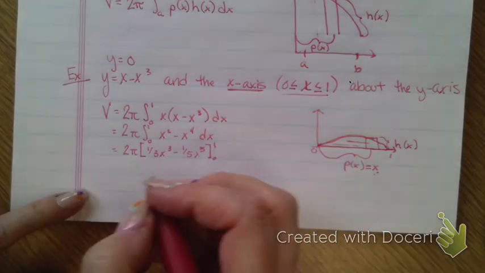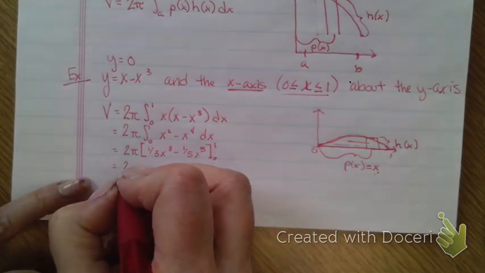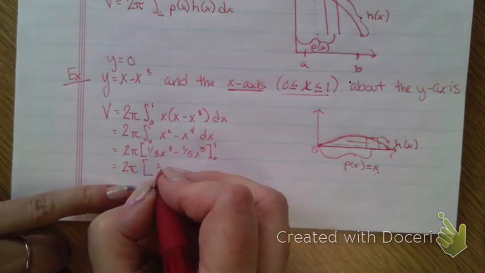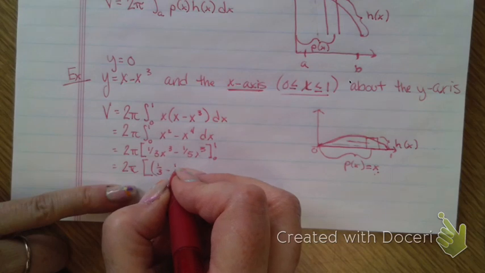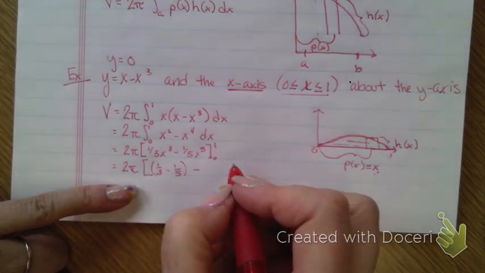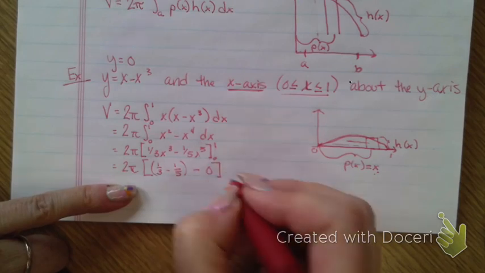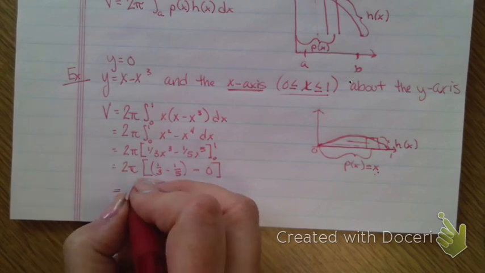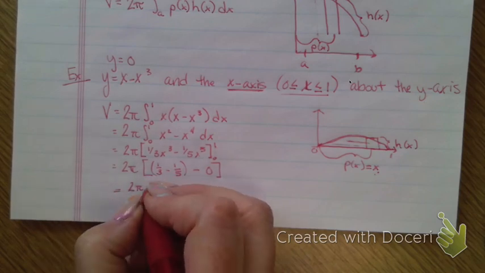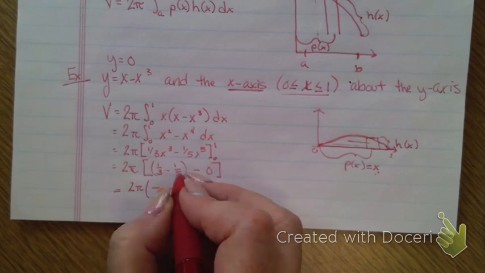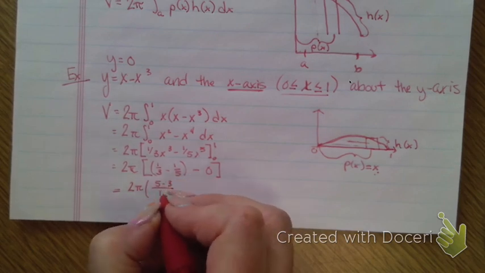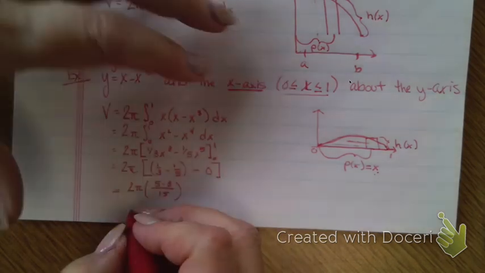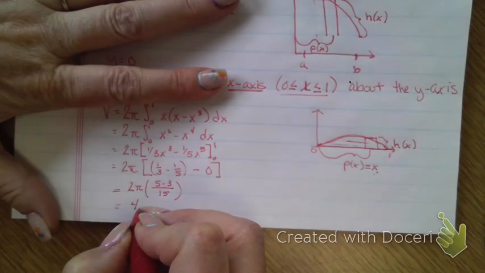So if I plug in 1, and remember to leave that 2 pi out. Don't put it in there till you're done. If I put in 1, I get 1/3 minus 1/5. And then minus, if I put in 0, I just get 0. So 1/3 and 1/5 is 15. So I get 2 pi times 5 minus 3 over 15. Should be 2 over 15. So 2 over 15, so 4 pi over 15.